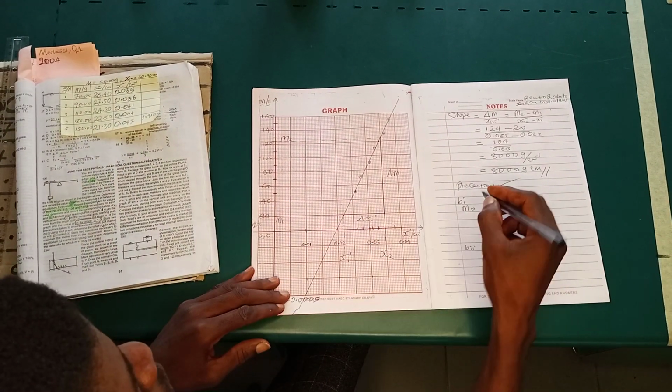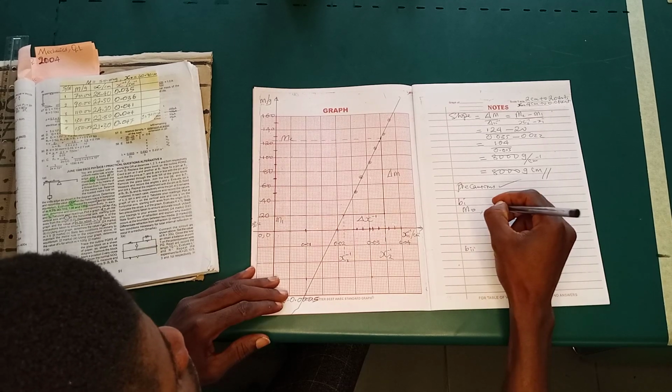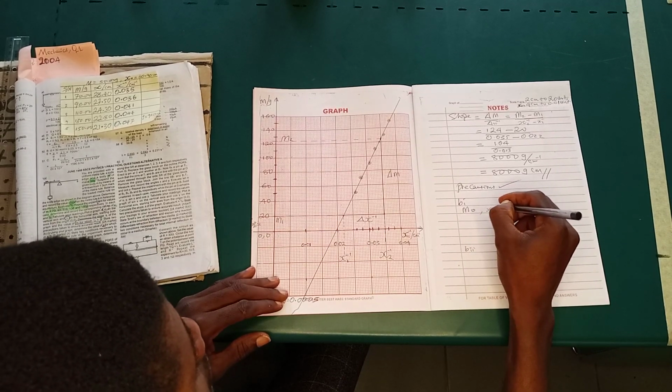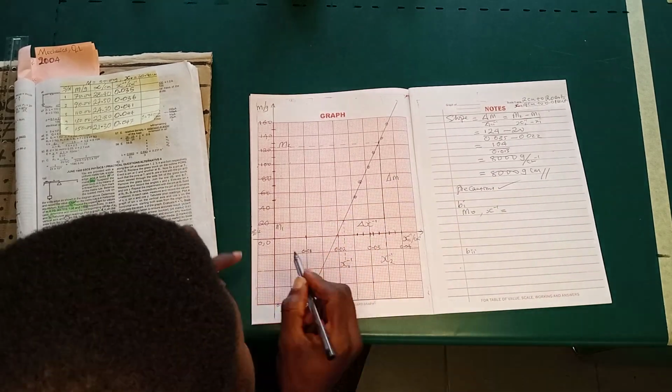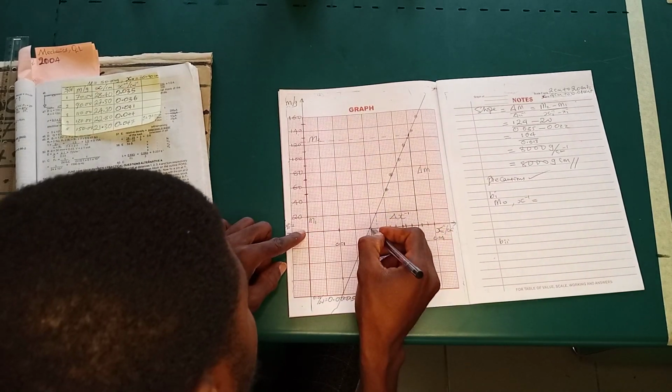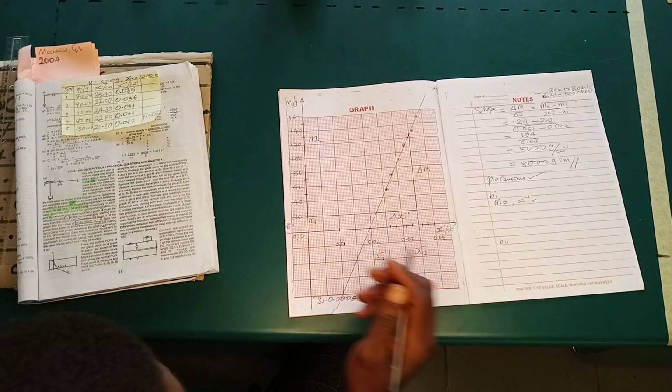So when m equals 0, x inverse is equal to what? This value here. When m equals 0, x inverse was this value here. That's probably the intercept. So let's check.